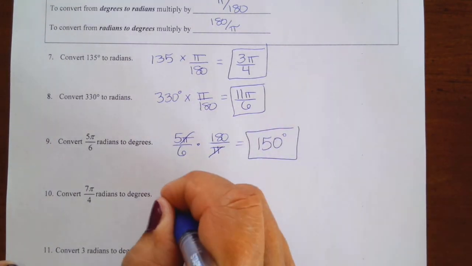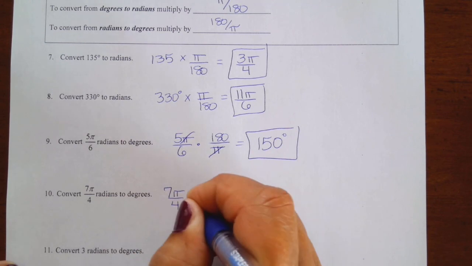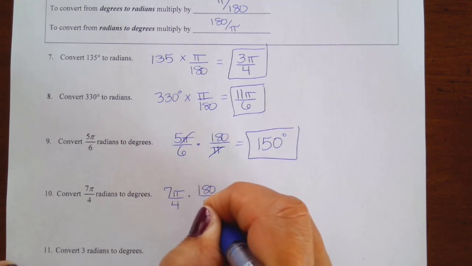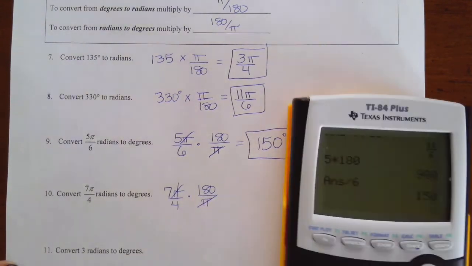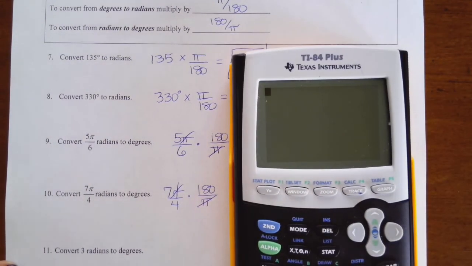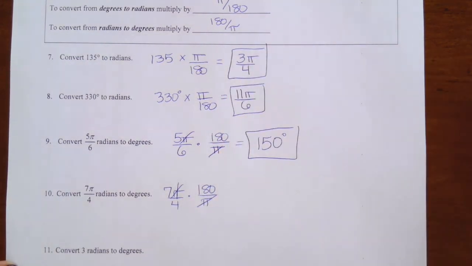All right, 7 pi over 4, change that back to a degree, 180 over pi. So again, you got a pi in the top, pi in the bottom, they'll cancel out. So then we just have to do 7 times 180 and divide that by 4. 315.